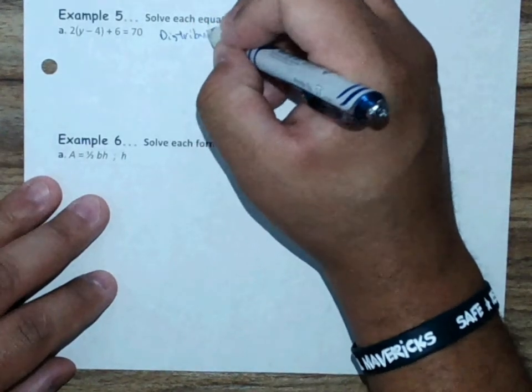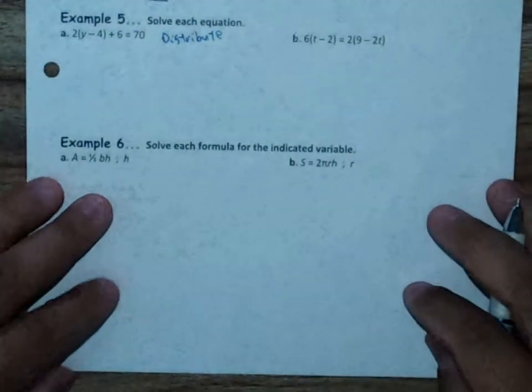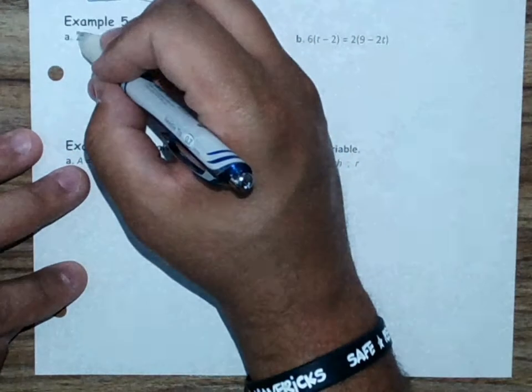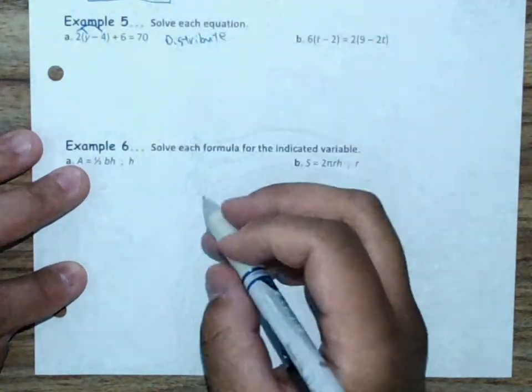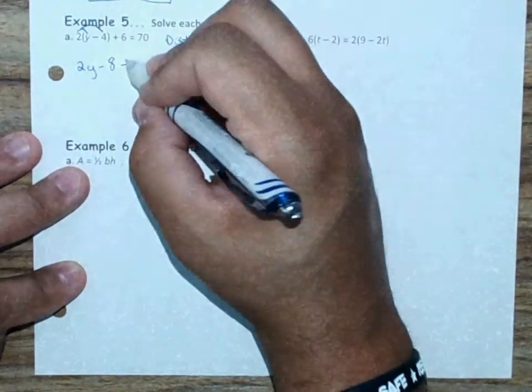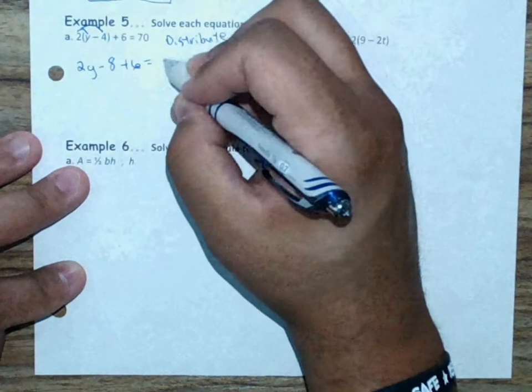Again, I apologize for my handwriting. It hasn't progressed since probably about the first grade.